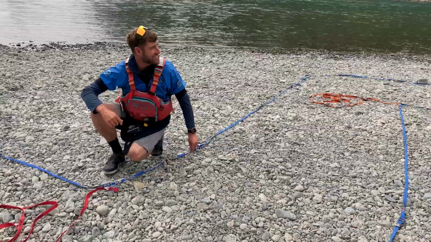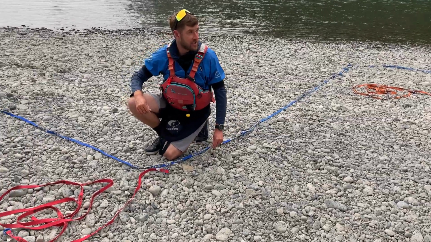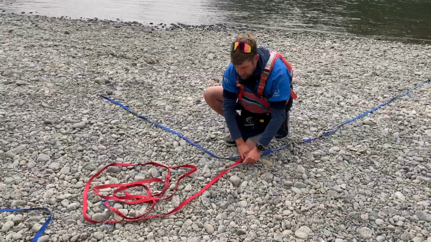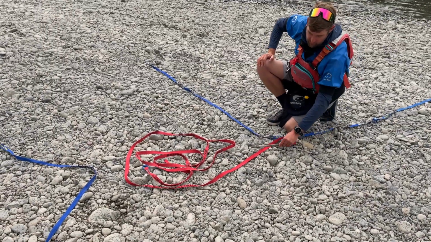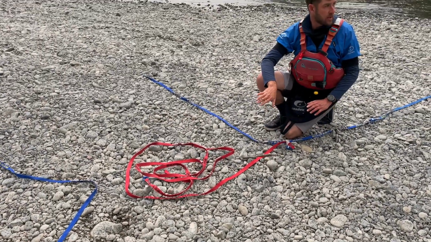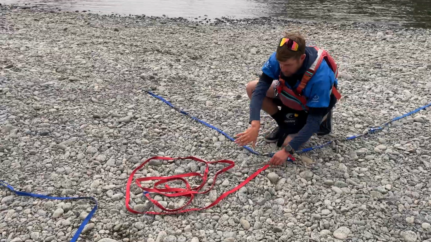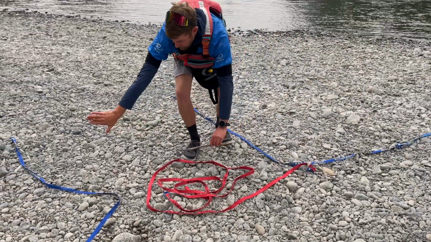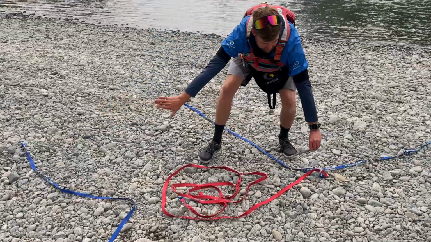That's not a coincidence. Lane 5 is correct. If I want to have a safe line through here, lane 5 is great because it allows me to have a really good angle on this eddy. I can come into the eddy with the nose of the boat pointing out to the outside of the corner.